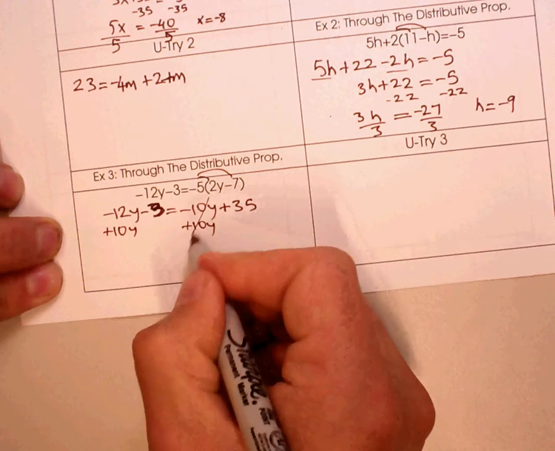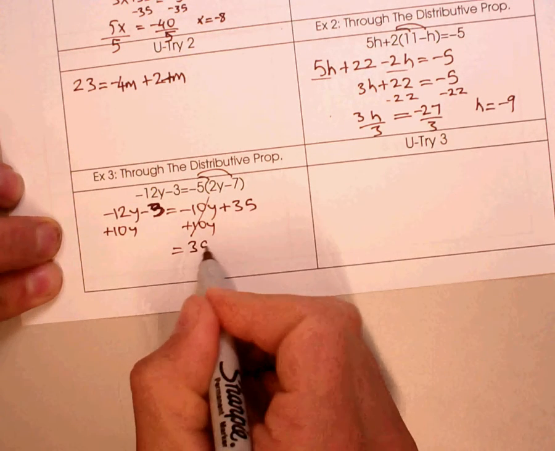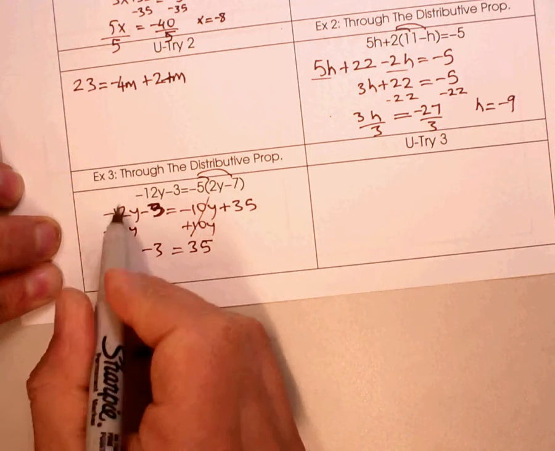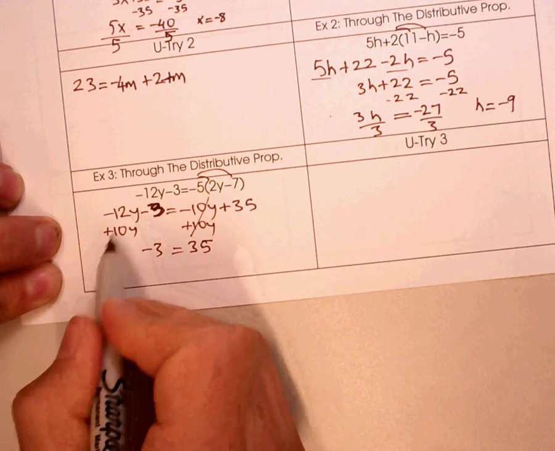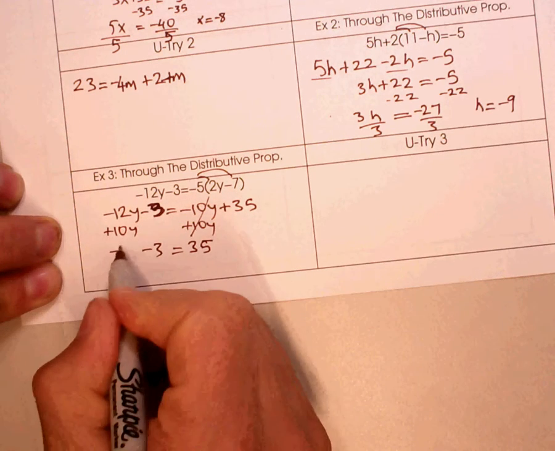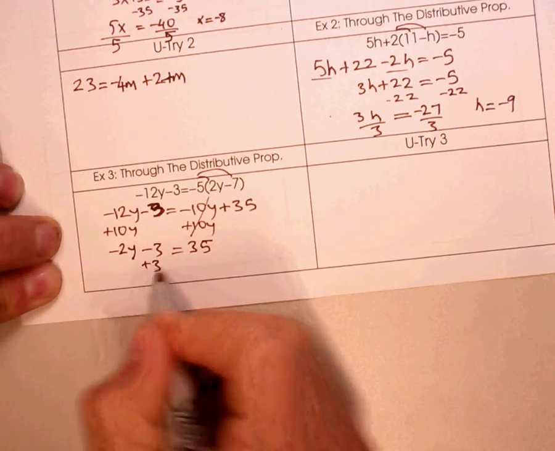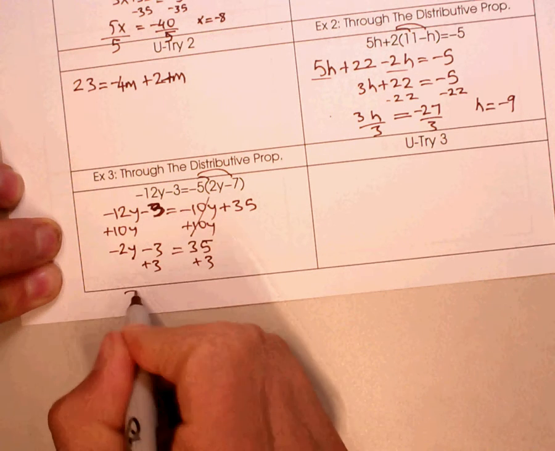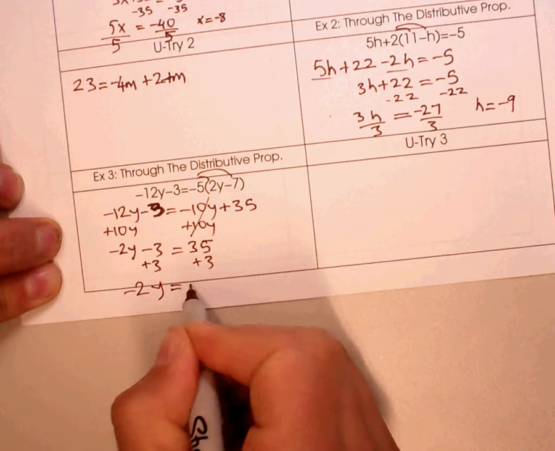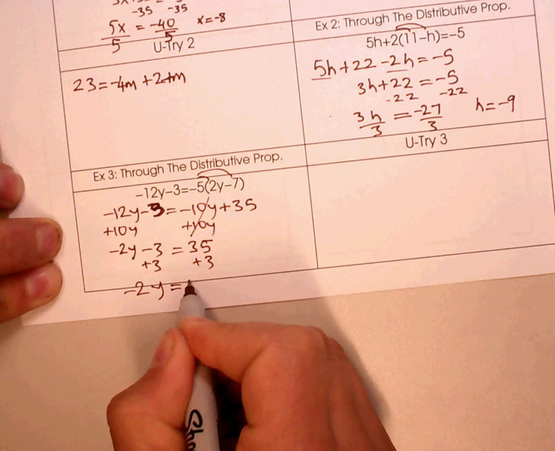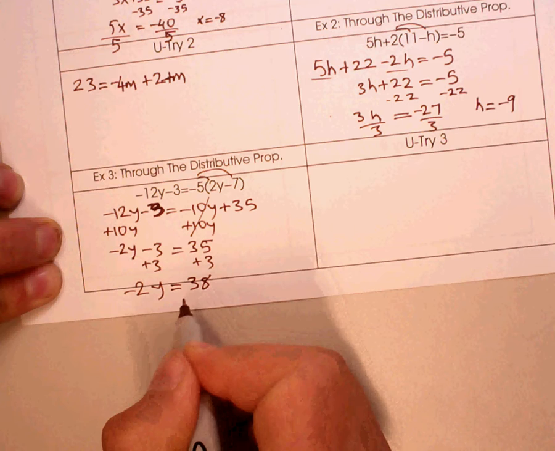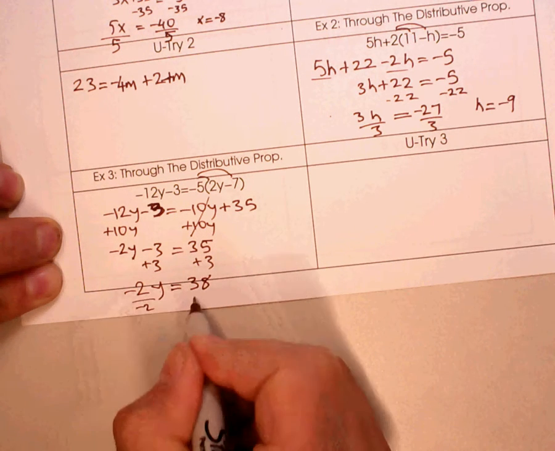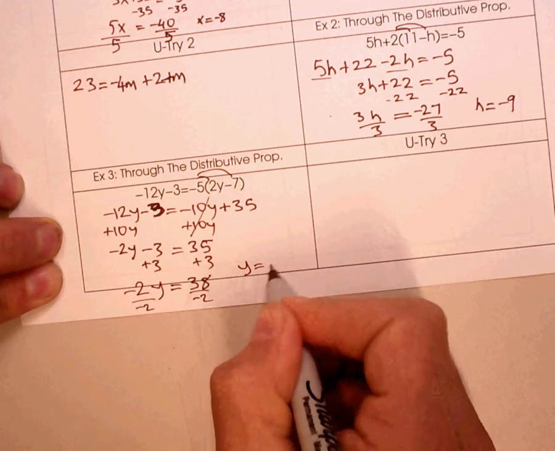These will be eliminated. We will have 35 still on the right side, negative 3 is still on the left side, and our variables would be negative 12y plus 10y, which is negative 2y. Let's add 3 to each side to get rid of the number. We will have negative 2y is equal to positive 38. And divide each side by negative 2. y is equal to negative 19.